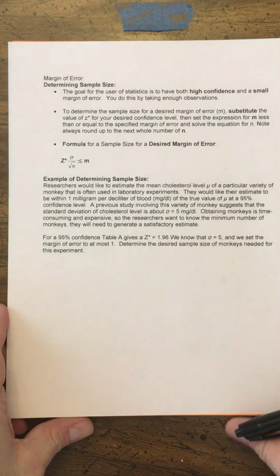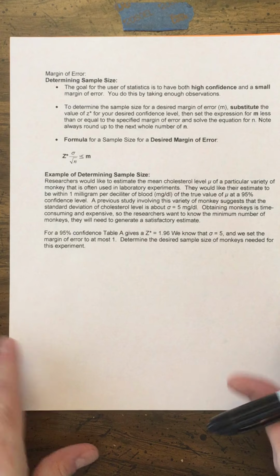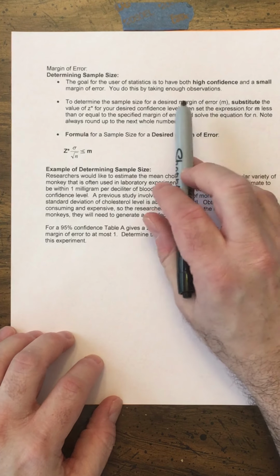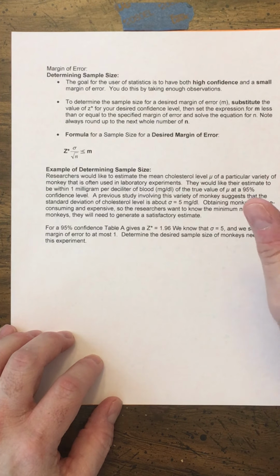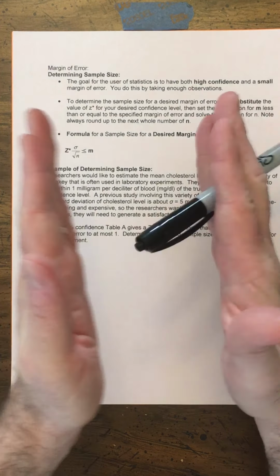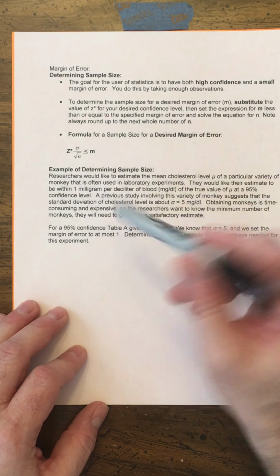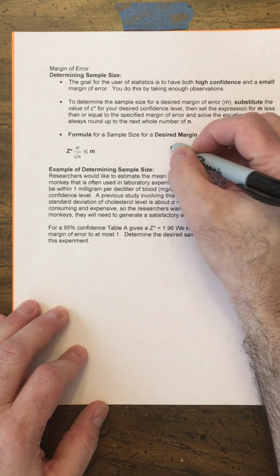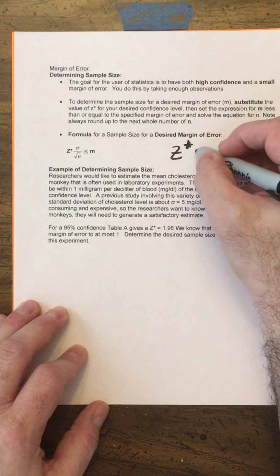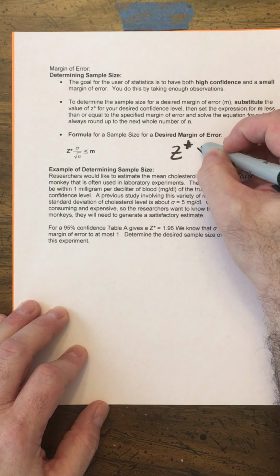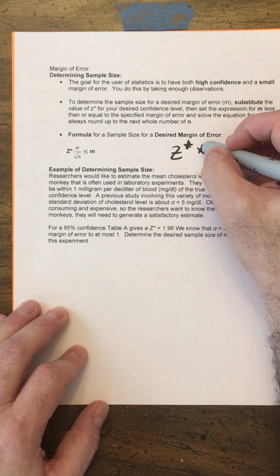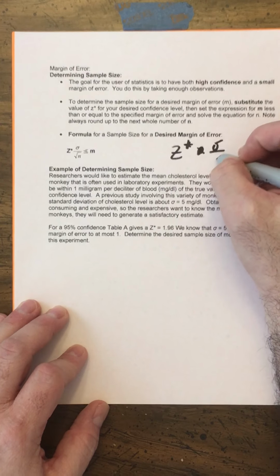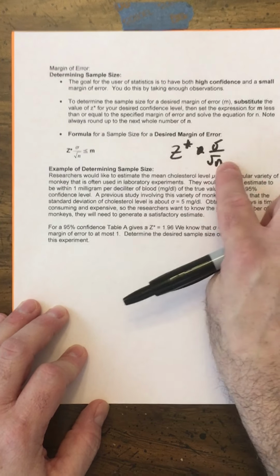All right, let me just put this underneath here. Okay, so the goal for the user of statistics is not only to have high confidence, but also to have a small margin of error. You want your confidence interval to be narrow. And you can do this by taking a large enough sample, okay? So the margin of error, if you remember, I'm going to rewrite this thing here. Z star times sigma over square root of n. That's the margin of error.